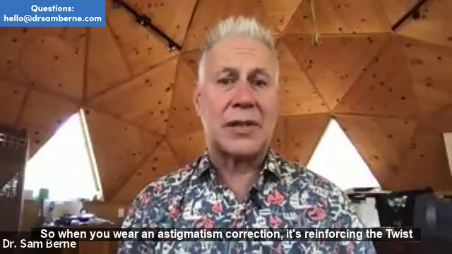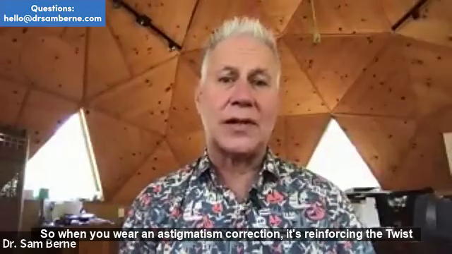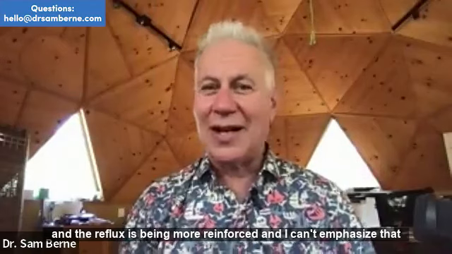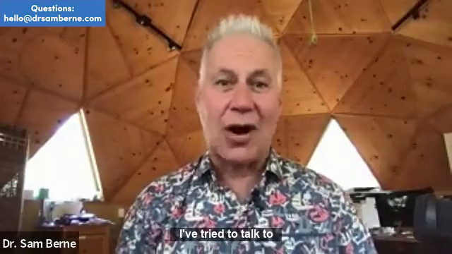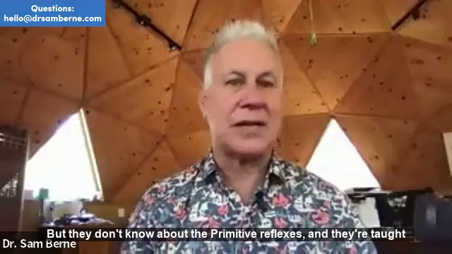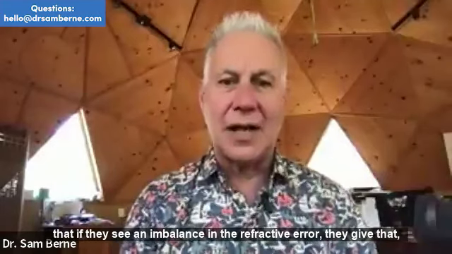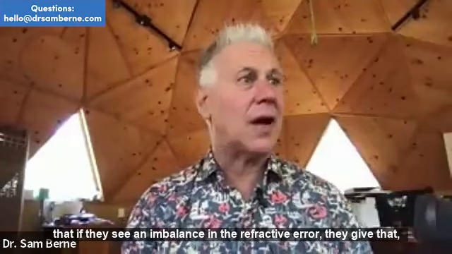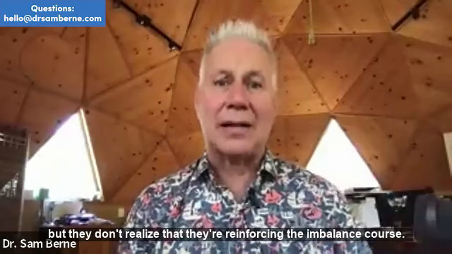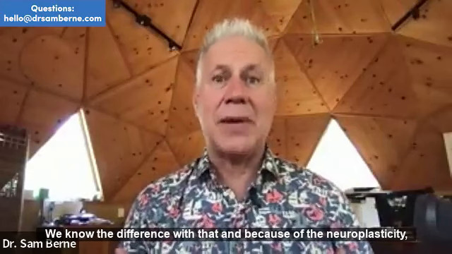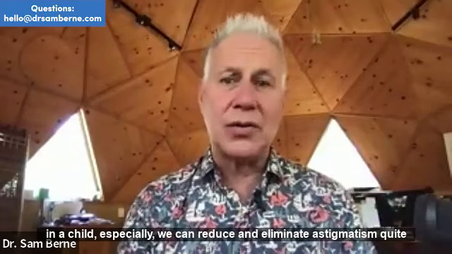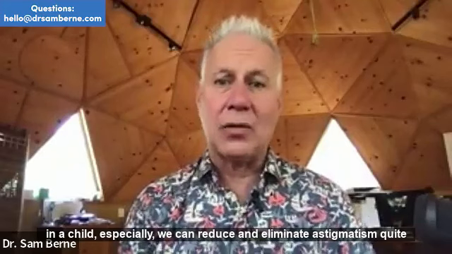So when you wear an astigmatism correction, it's reinforcing the twist and the reflexes being more reinforced. And I can't emphasize that enough. I've tried to talk to optometrists about this, but they don't know about the primitive reflexes, and they're taught that if they see an imbalance in the refractive error, they give that, but they don't realize that they're reinforcing the imbalance. Of course, we know the difference with that, and because of the neuroplasticity in a child especially, we can reduce and eliminate astigmatism quite well.